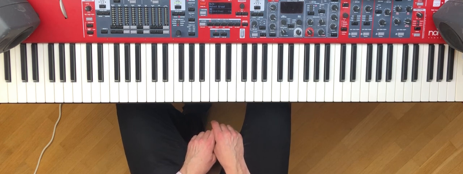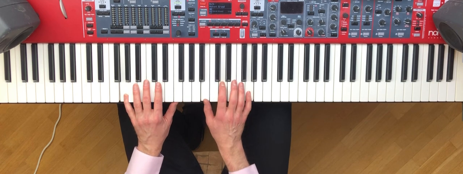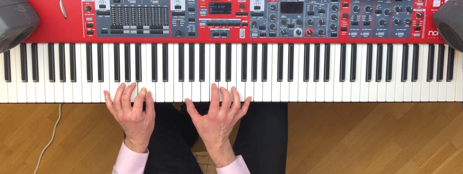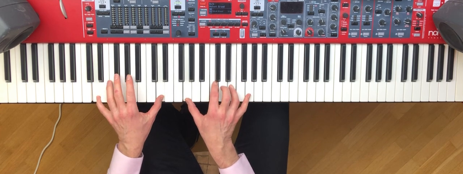So experiment with these, you can do it in other keys, you can transpose it to G, same thing here. G2, C2, C over D, and then.